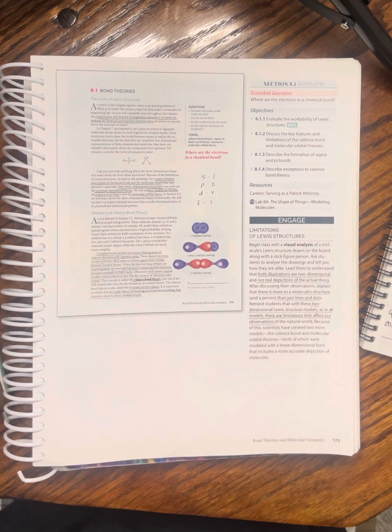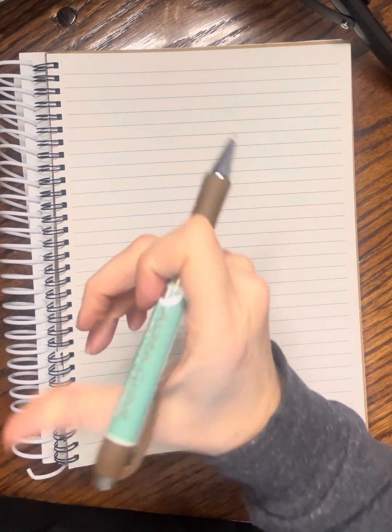One of the things I would like you to do is we're going to put together a T-chart for the different bonds, the sigma and the pi bonds. This is going to help, I think, on your test whenever you are looking at your notes for the different bonds. For the sigma bonds and the pi bonds, we're going to talk about which orbitals are involved, and the way that they align is going to give us either a sigma or a pi bond, okay?